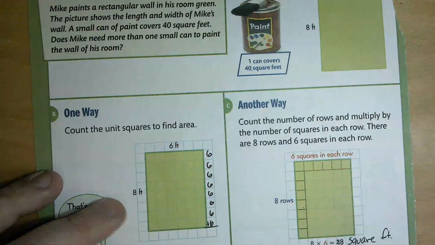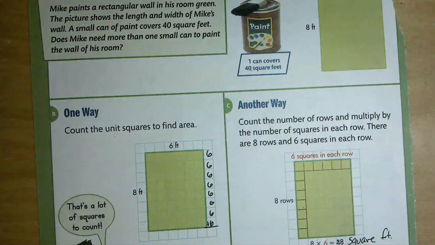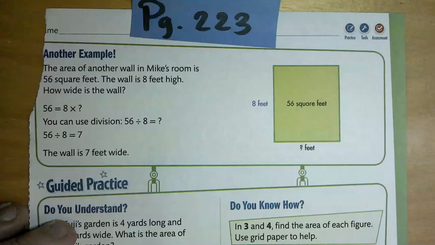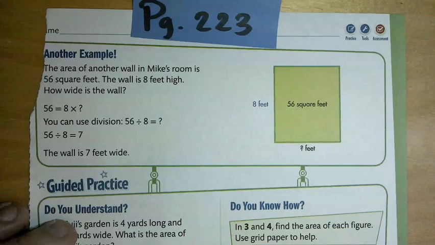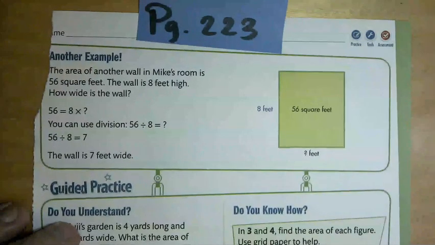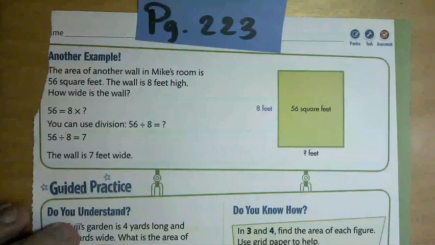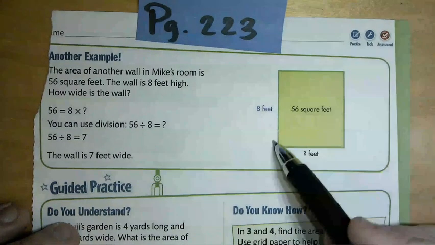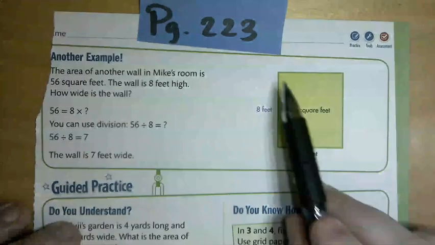Let's go ahead and turn to the next page, page 223, and look at our other example. And then we're going to talk about our guided practice. So on page 223, we're going to take a look at another example. It says the area of another wall in Mike's room is 58 square feet. The wall is 8 feet high. How wide is the wall?